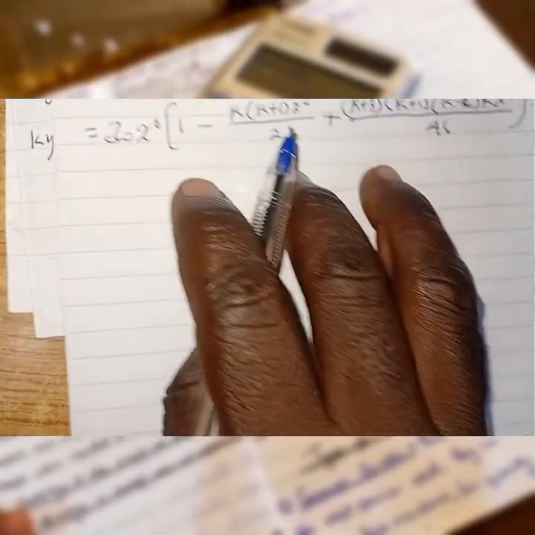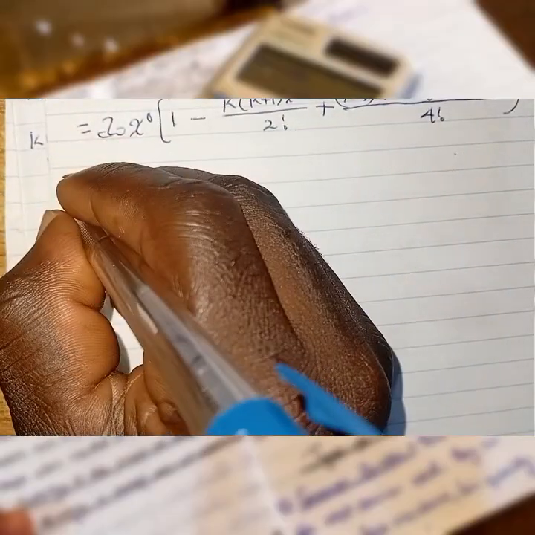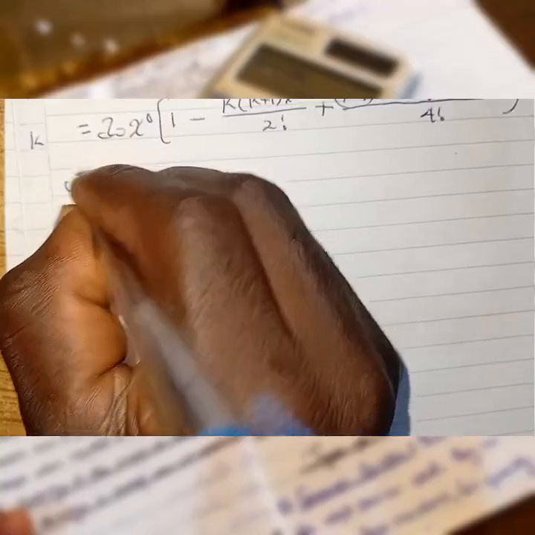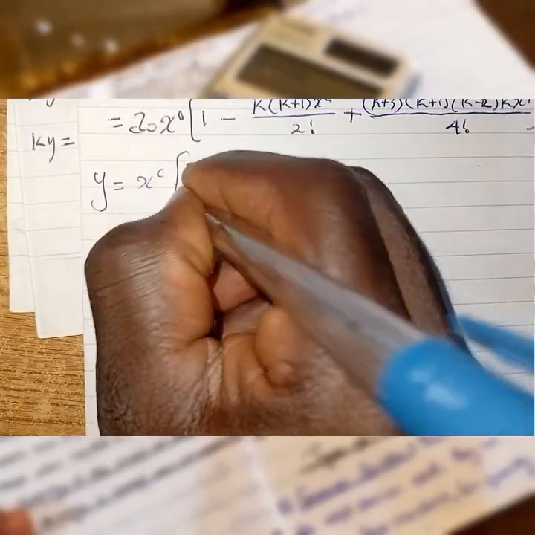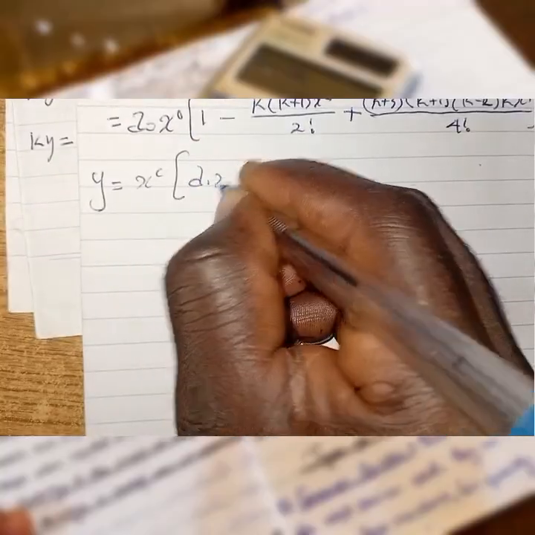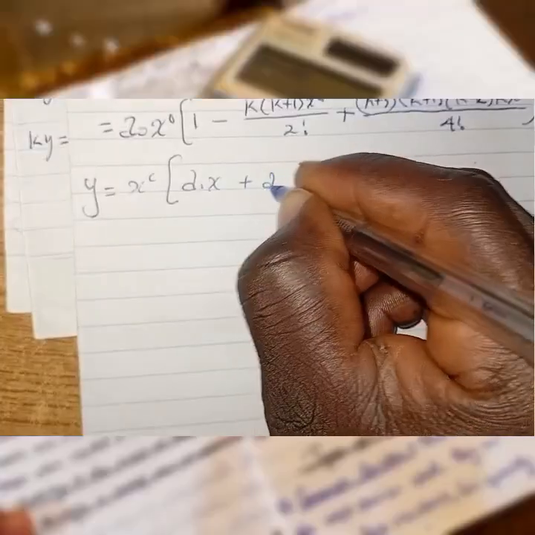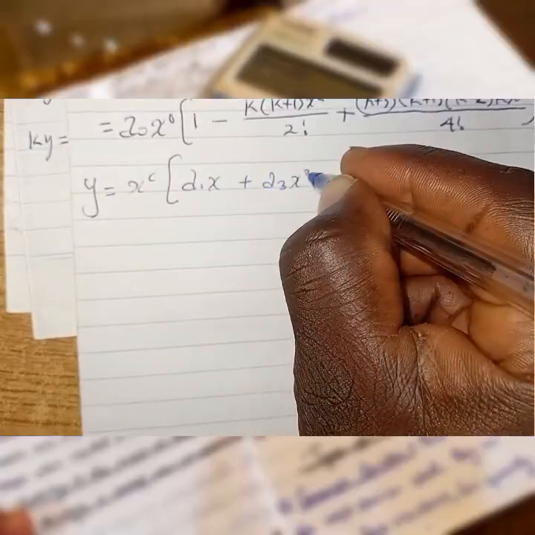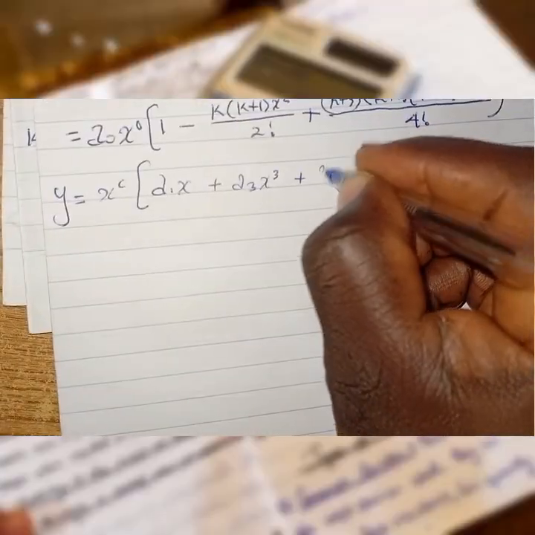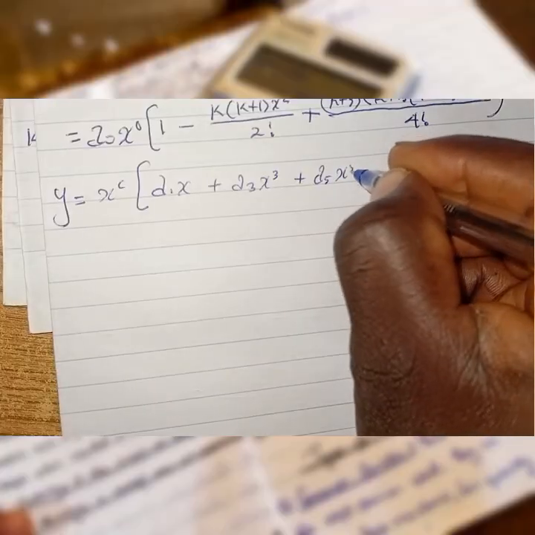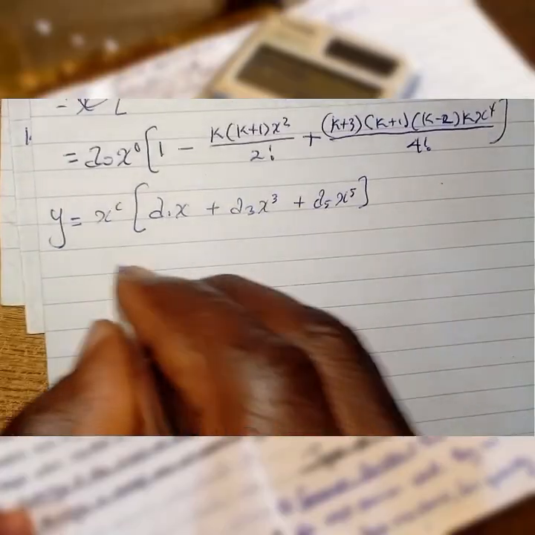So this is what we have for the first one. Now for the second one, y equals x raised power c. So you now find it in terms of a1. So plus a3 x raised power 3 plus a5 x raised power 5 and so on.